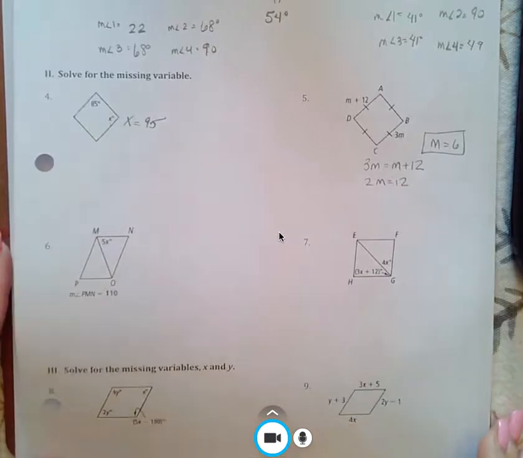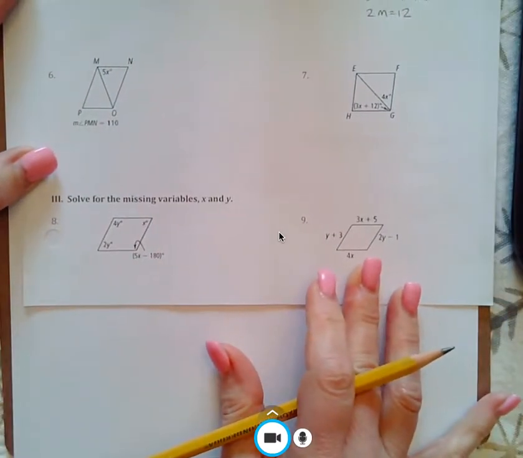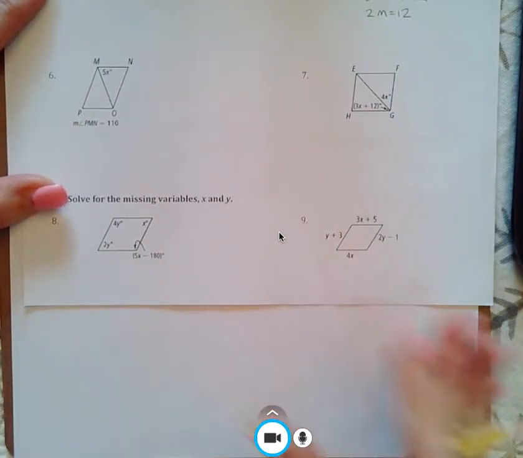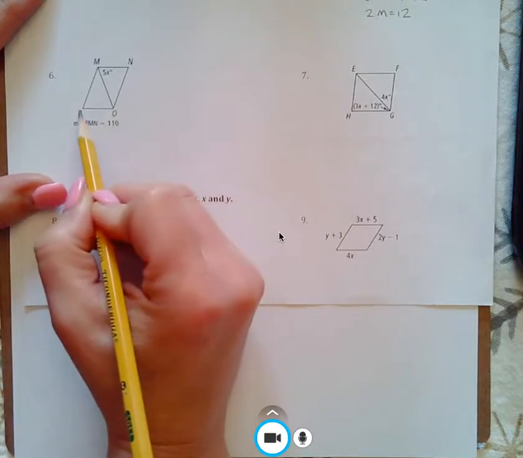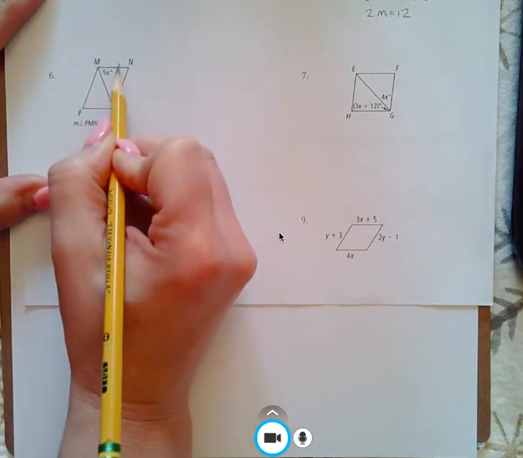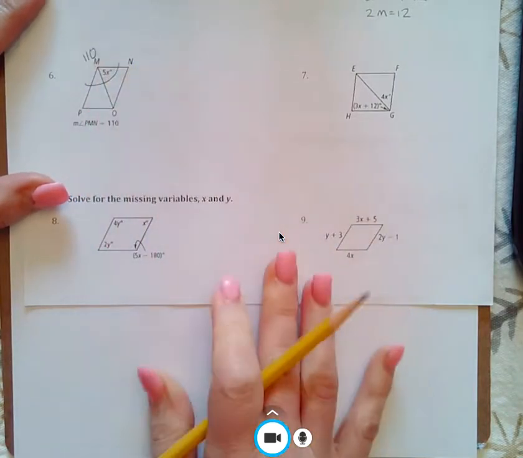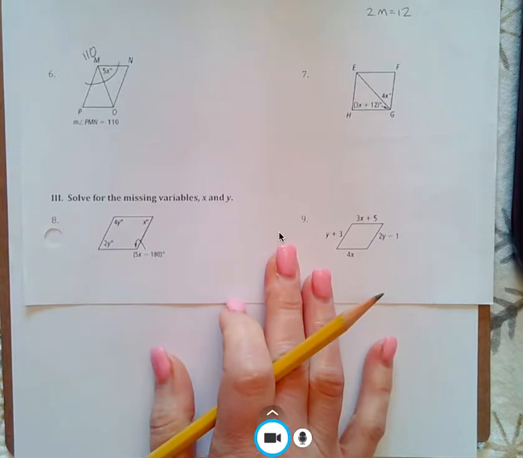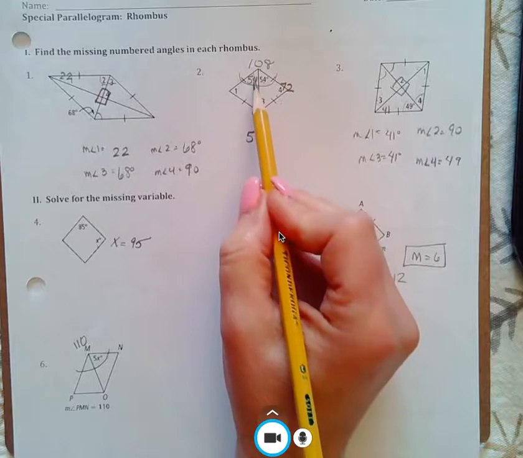Moving on down here. PMN. PMN. That's this entire angle here. That whole thing is 110. Let's remember things that we know about a rhombus. So writing it down. Look at this example.